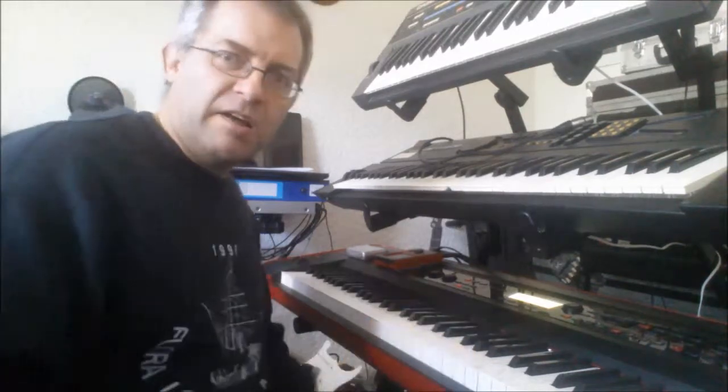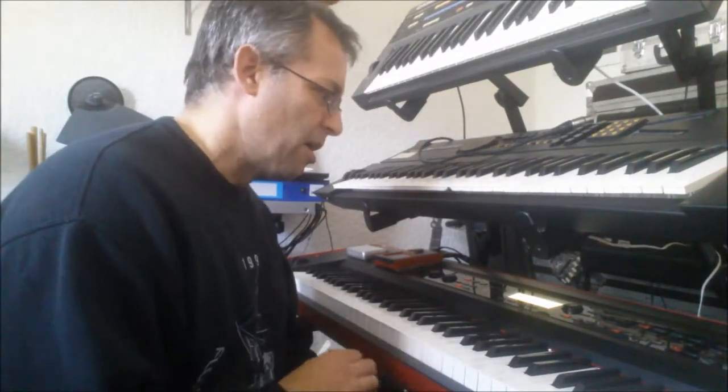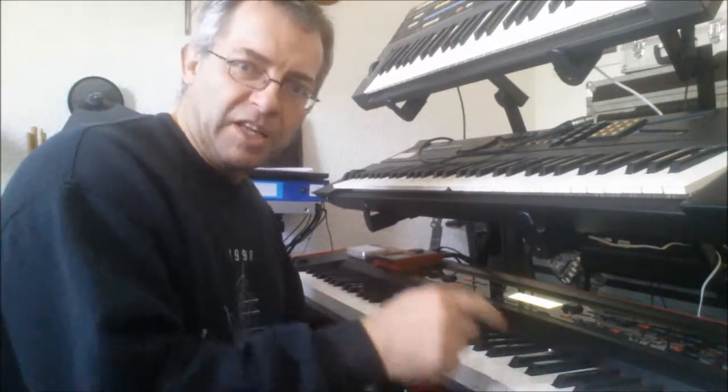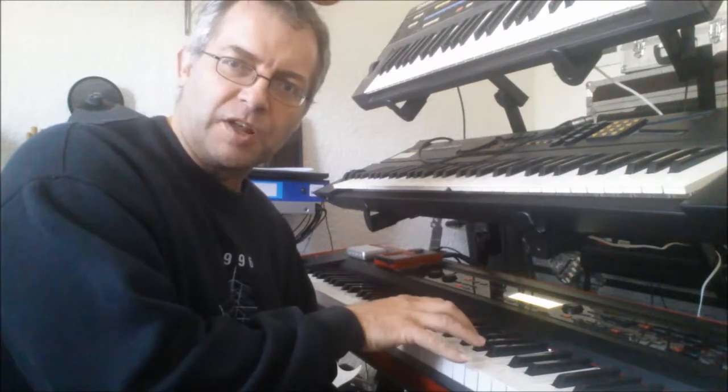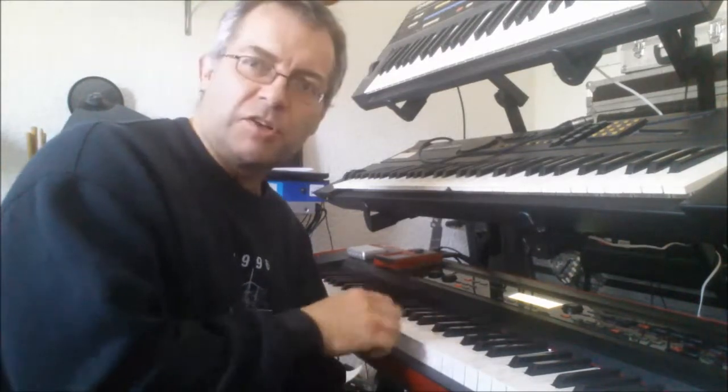So as you can hear, the mod wheel is now changing the pitch up an octave. It's still got its vibrato function applied to it, but it's got an additional control because I'm now using the mod wheel to act as an octave pitch changer.